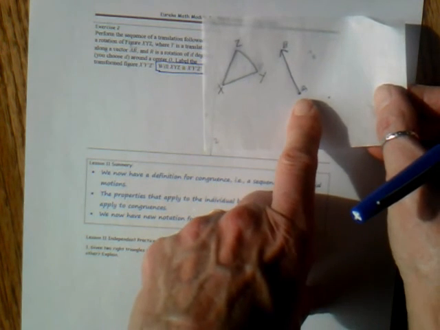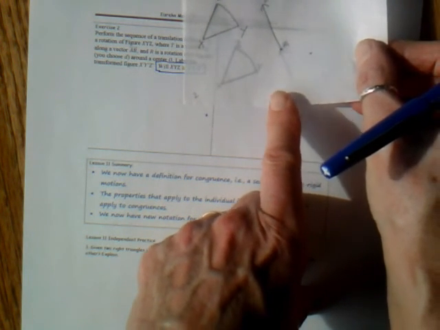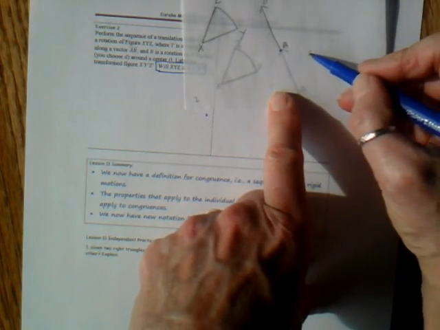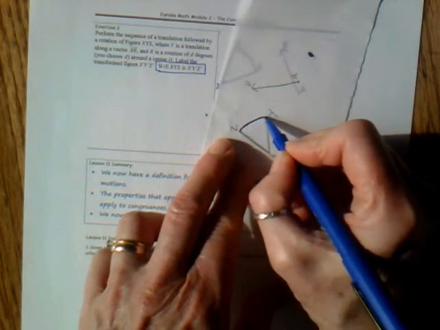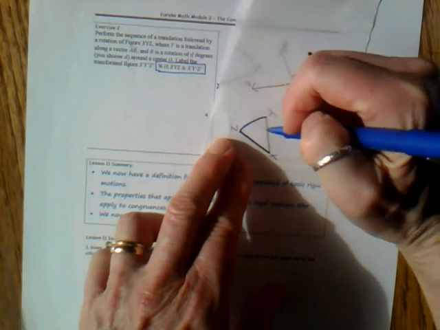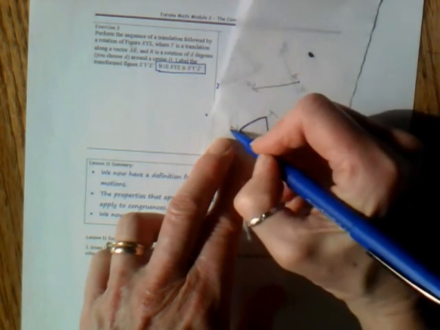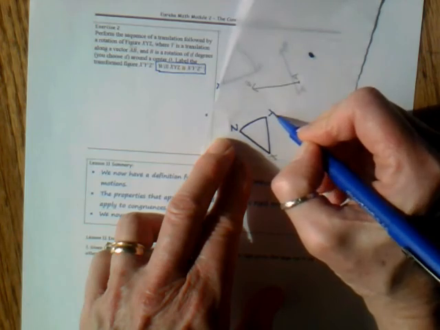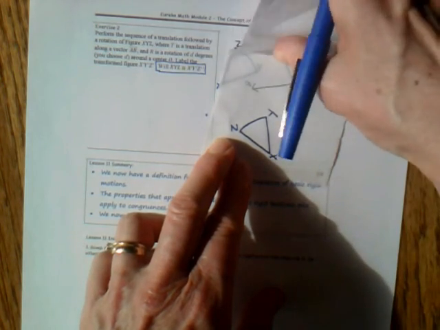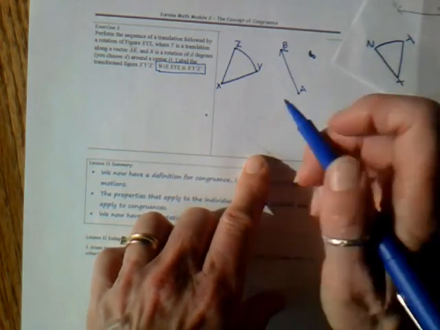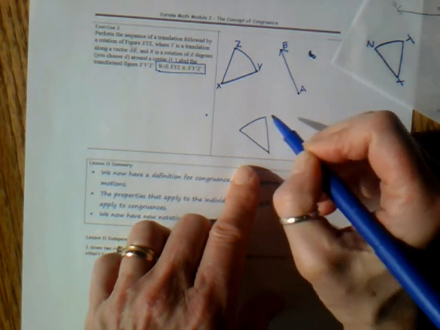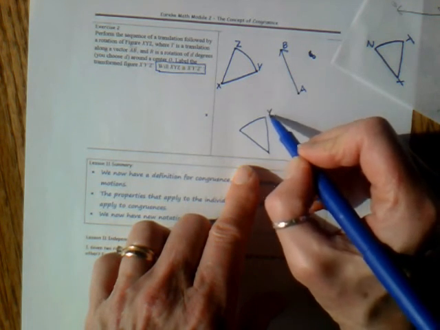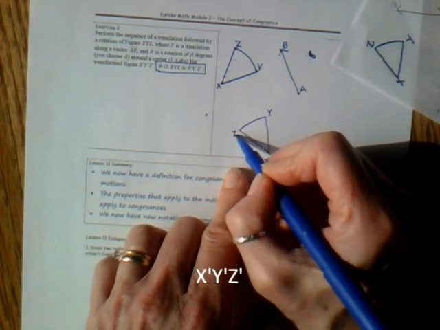So first we're going to translate along vector AB and then rotate around point O. And you can choose your degrees. So I'm just going to go that far. And then here is my new figure. Labeling your figures before you rotate them can help you to label them once they are completed. So I'll darken that here. And this was point Y, X, and Z.